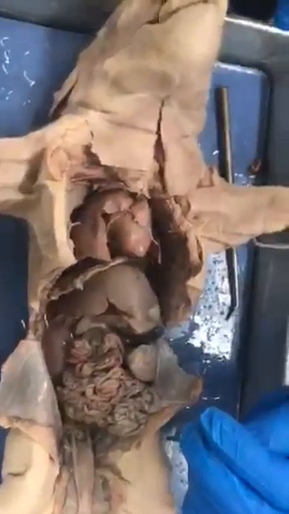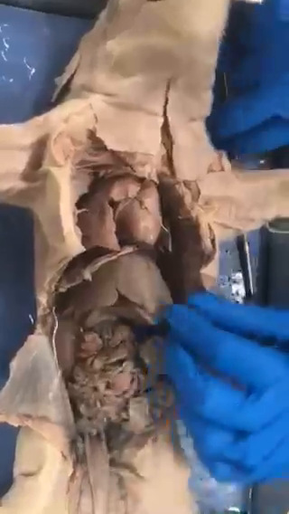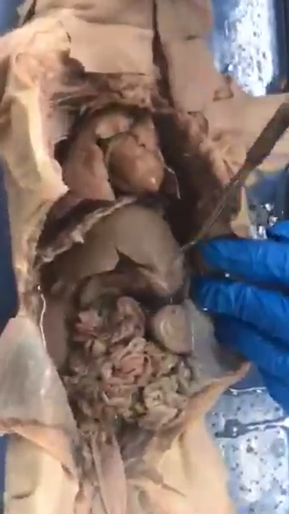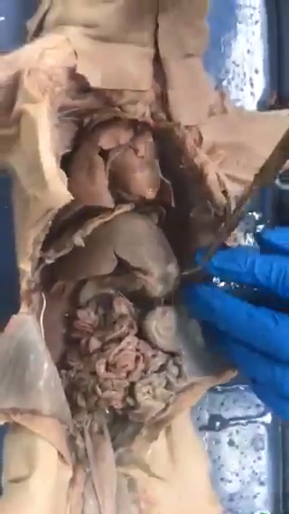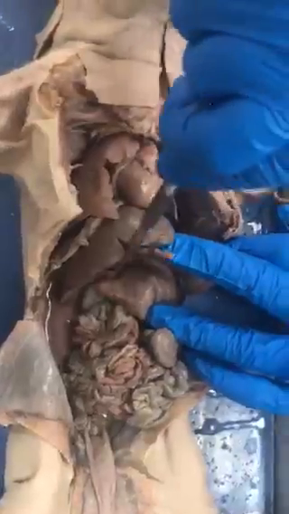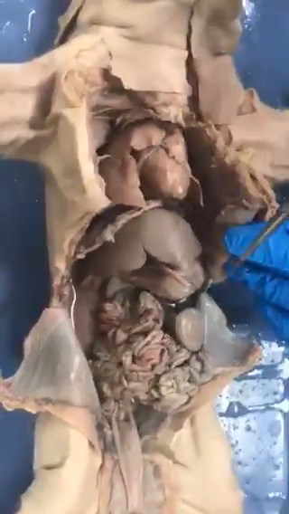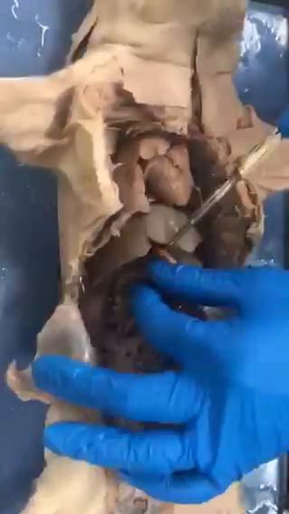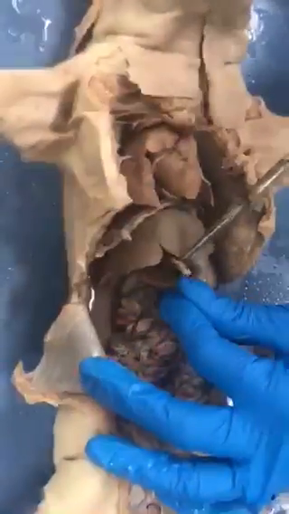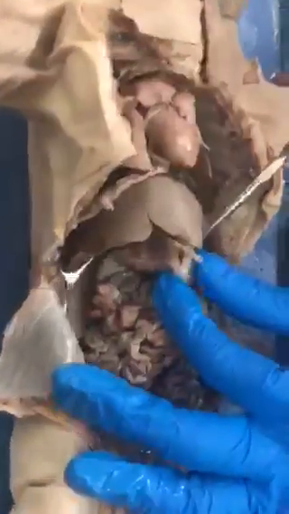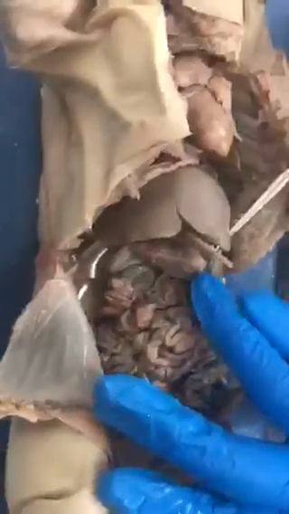Oh, what was the greater curvature and lesser curvature again? So the greater curvature is the lateral edge. And then lesser is the medial? Lesser is the medial curve. Okay. So this whole part would be the greater curvature. And there is a greater omentum. See this little tiny flap, you don't need to know this, but this is the greater omentum of the pig, which is why we don't ask you about it.